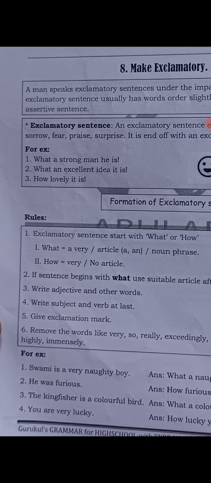Here we should remove the word very, because according to our rule we should remove very from the sentence. Naughty is an adjective and it begins with consonant n, and that's why there is no need to use an after what. So we should take what a.